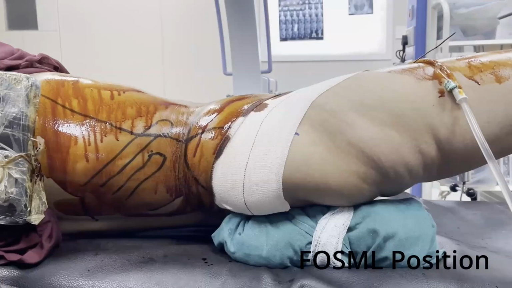We usually place the patient in FOSML position, that is flank oblique supine modified lithotomy position. We place a bolster below the buttocks on the operative side. Then we mark the posterior axillary line, and the 12th and 11th ribs are marked. Usually the 12th rib crosses the posterior axillary line, but here as the rib was small, it was not crossing the posterior axillary line.